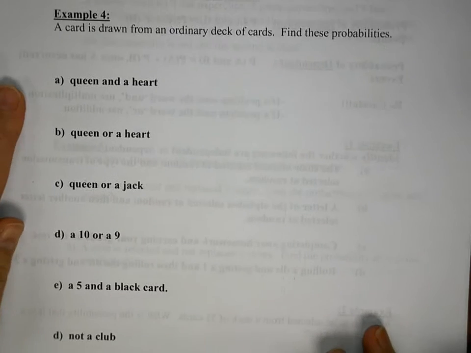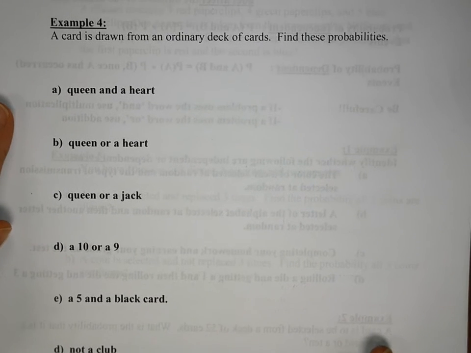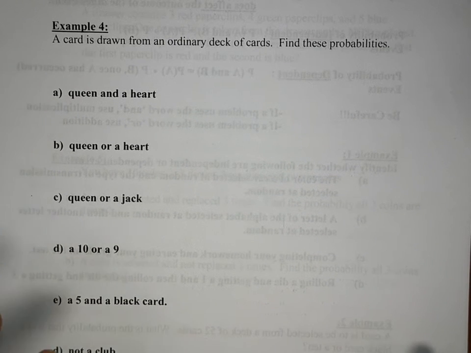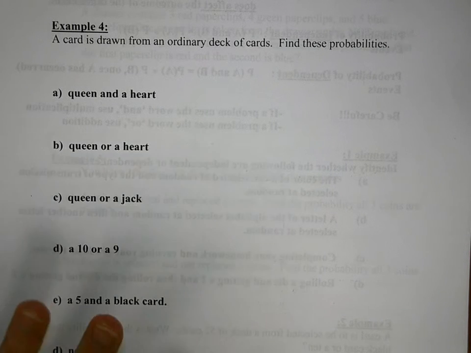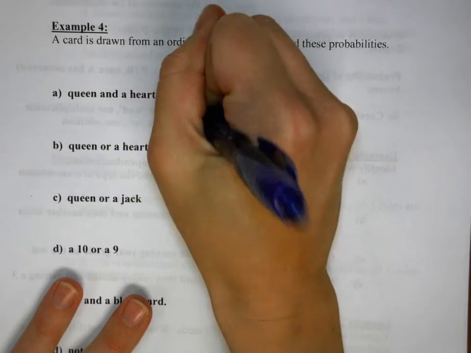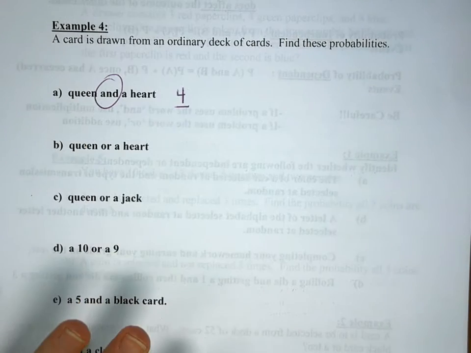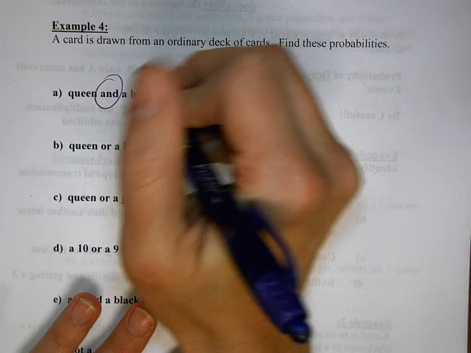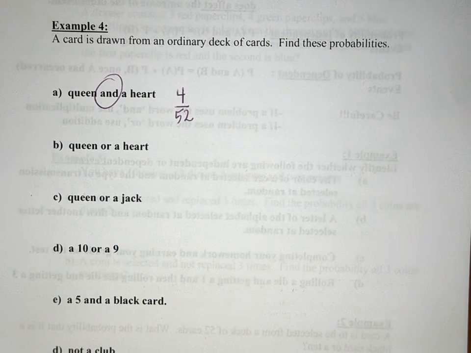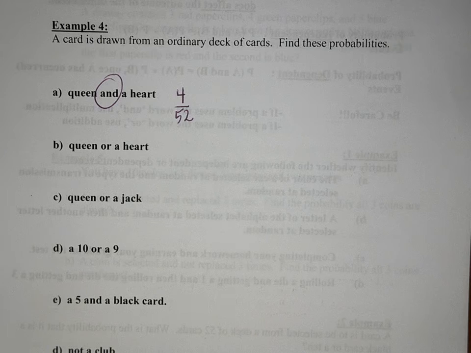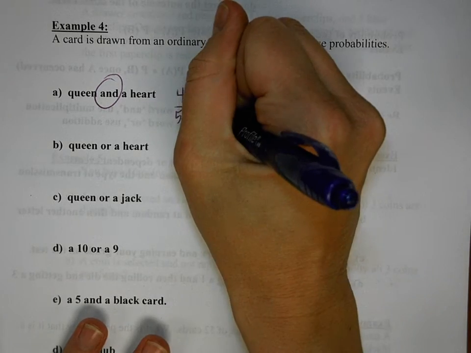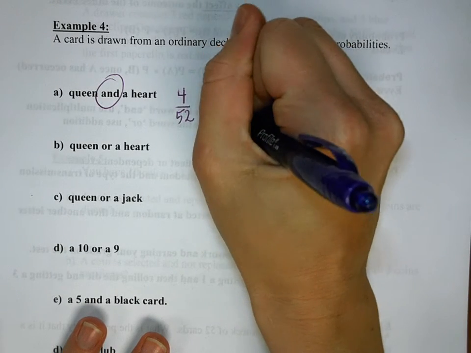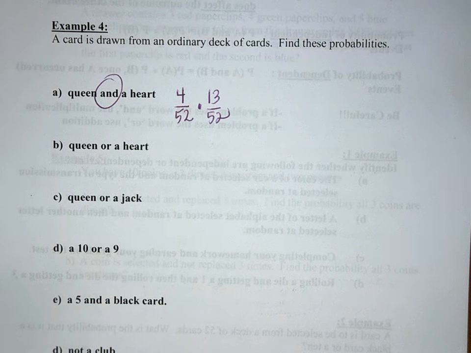Example 4. A card is drawn from an ordinary deck of cards. Find these probabilities. What's the probability of it being a queen? 4. Now notice this is and. So it's going to multiply. The only time you have to worry about the overlapping part is when you have ors. So, queens, 4 out of 52 and a heart, 13 out of 52, and then we want to reduce.